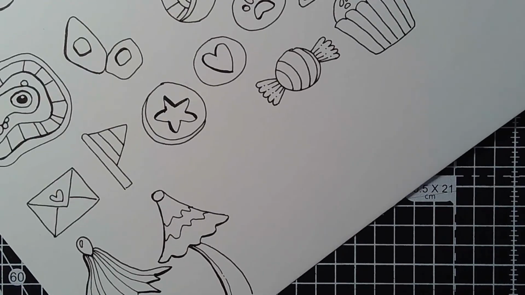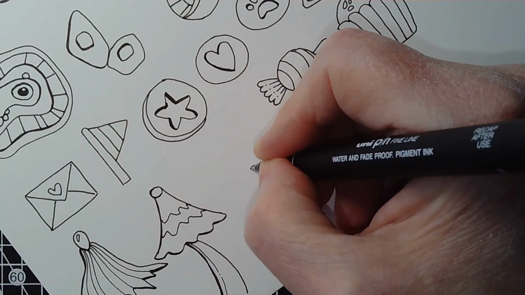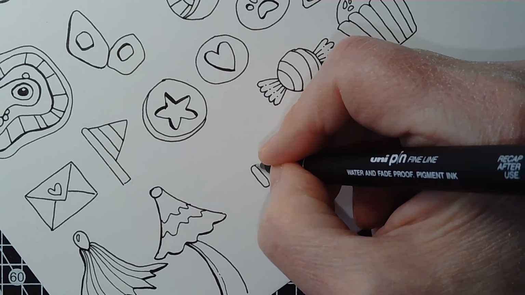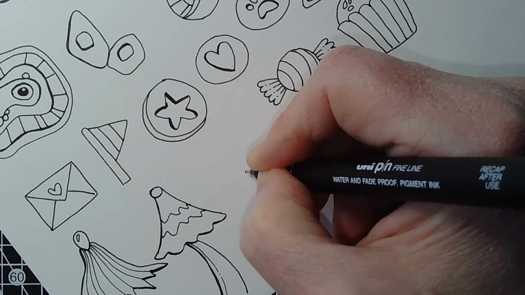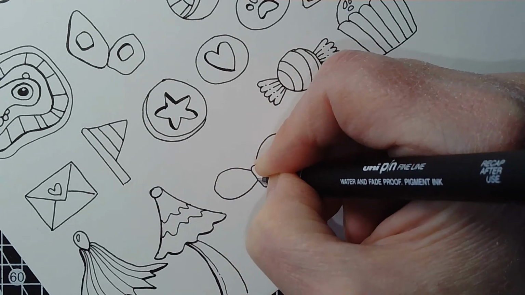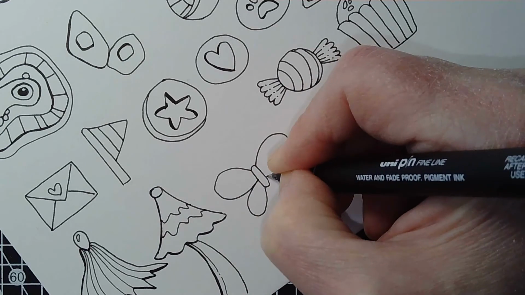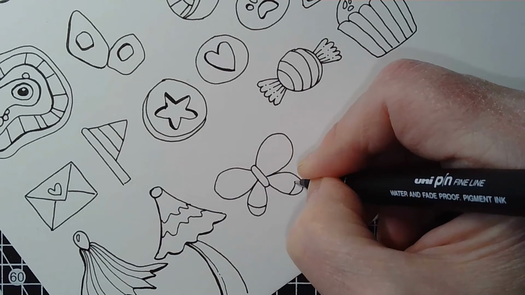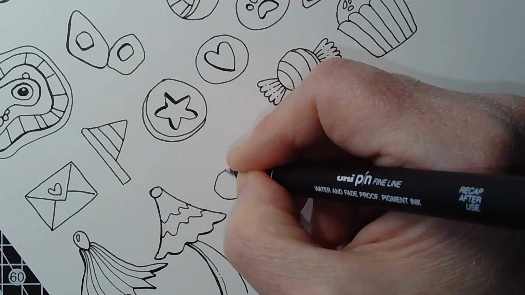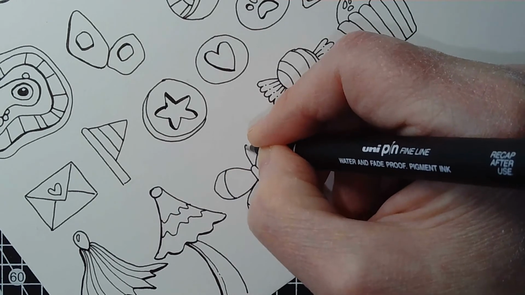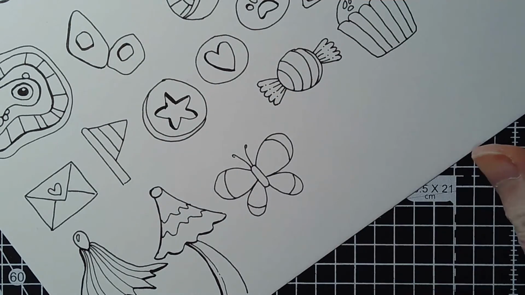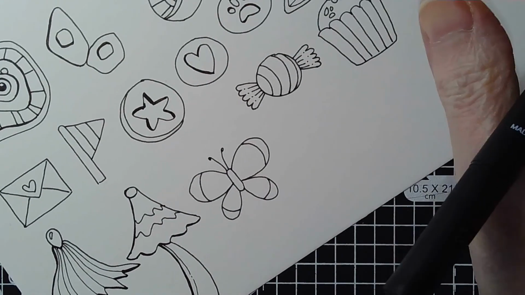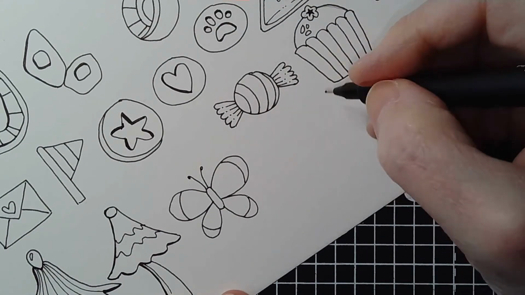I also drew some butterflies, really quite simply. So like this, and I did some wings on them. Tried to make the wings fairly symmetrical because I've drawn this a lot bigger than it is in the drawing, so you can see. But I kept the patterns on the wings really simple because the butterfly was really quite small.